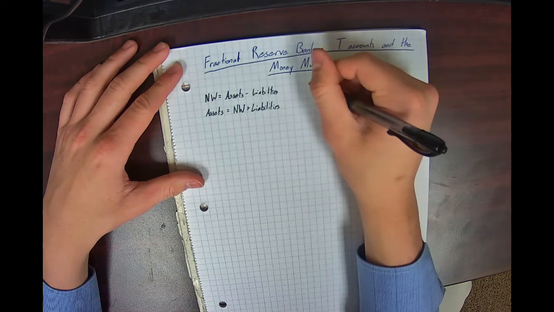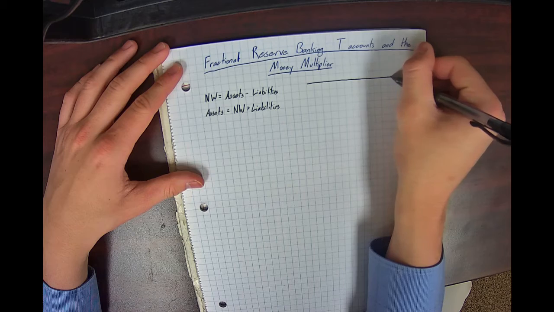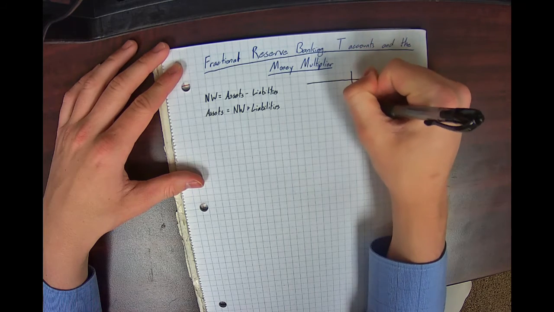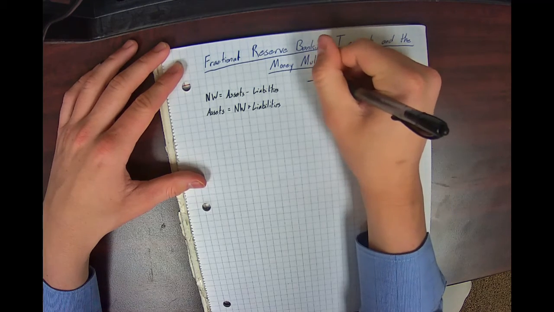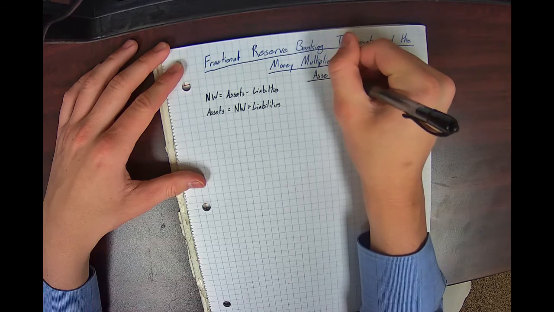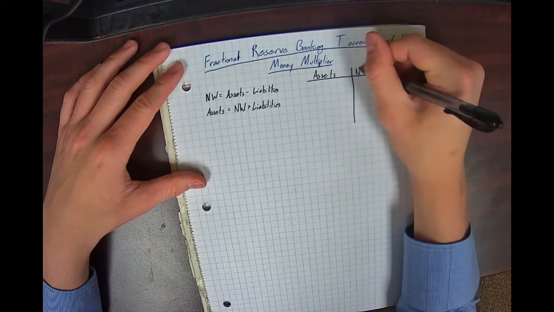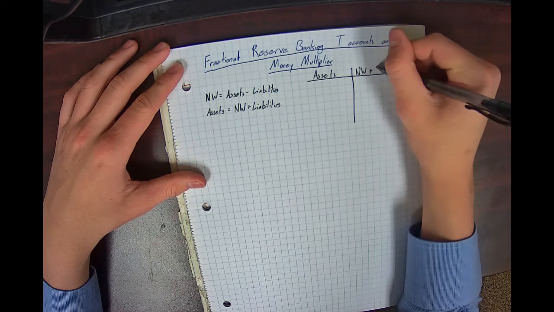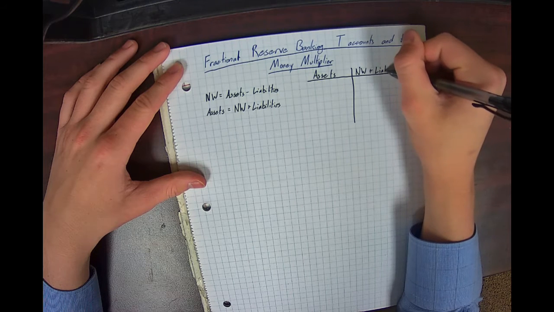So that gives us reasoning to make a T-chart where each side is equal. We have on one side assets, and on the other side is net worth plus liabilities.